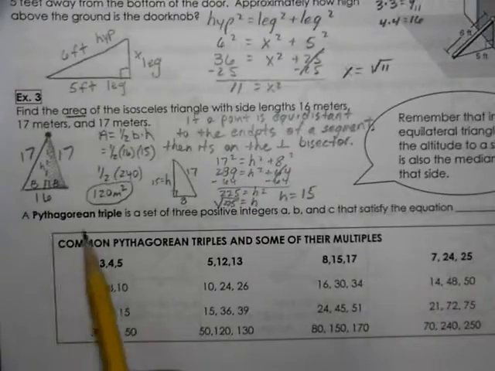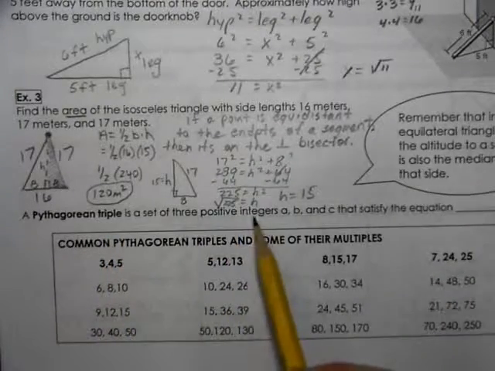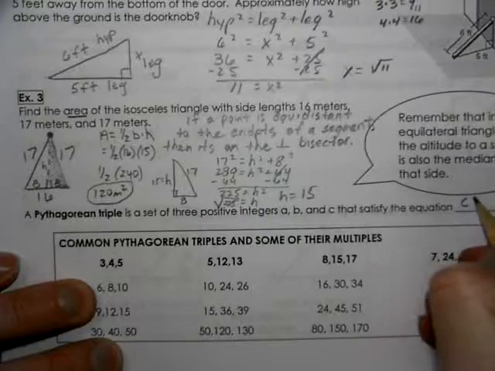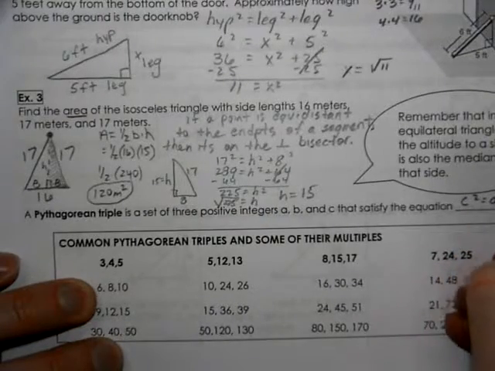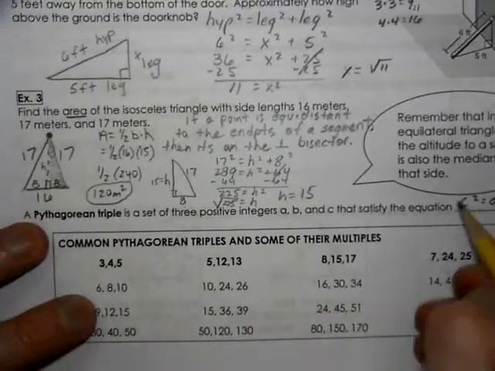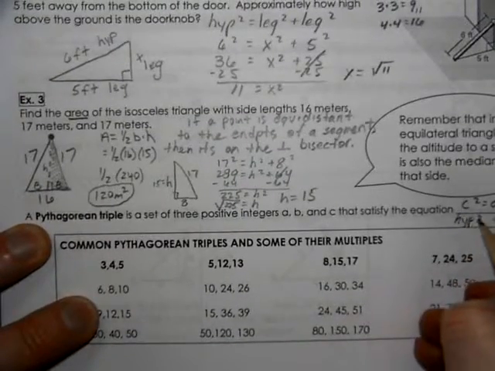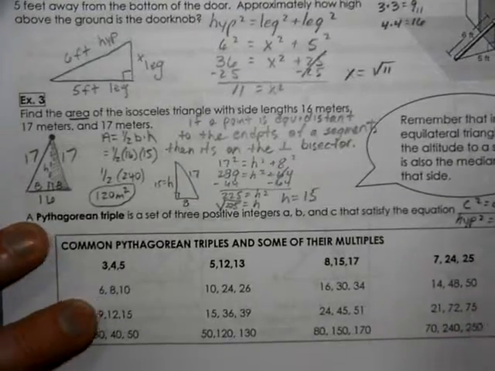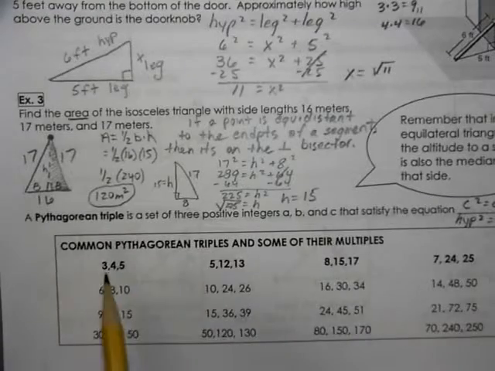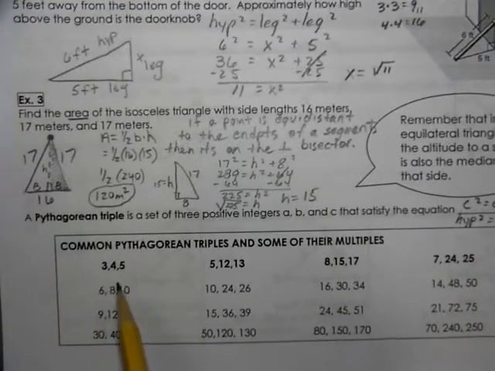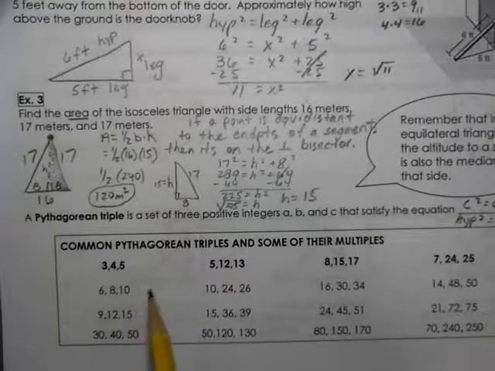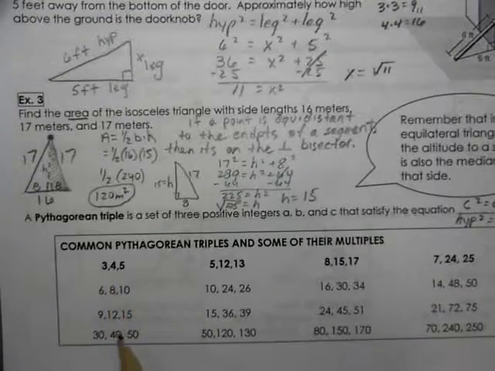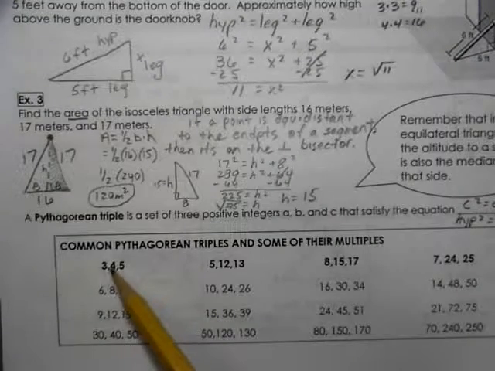I've mentioned this a few times now, but the Pythagorean Triple is a set of 3 positive integers that satisfy the equation c squared equals a squared plus b squared. That's also known as hypotenuse squared equals leg squared plus leg squared. Now when we look at these numbers, the ones that are in bold are the ones that you need to be most familiar with. The ones that aren't in bold, underneath it, are multiples of the ones that are in bold.